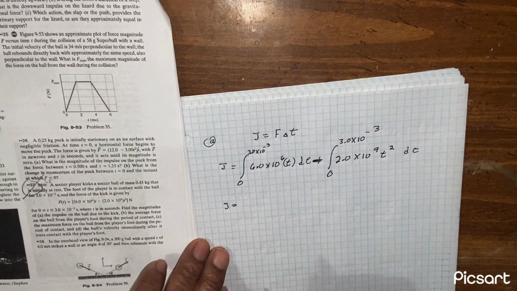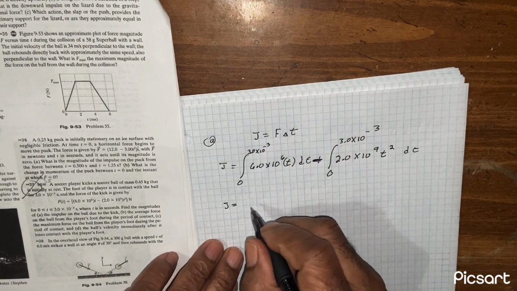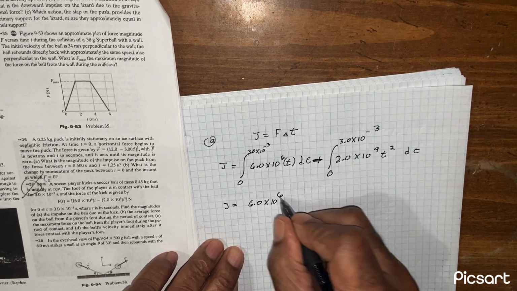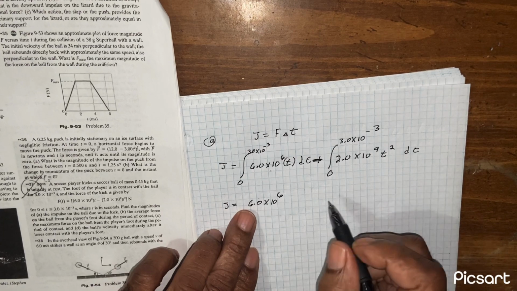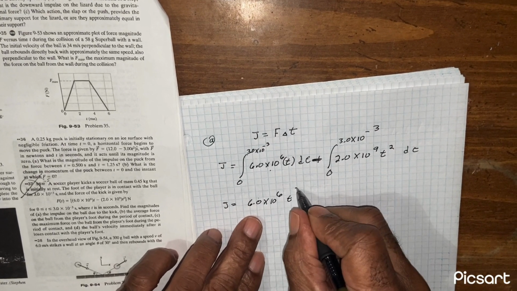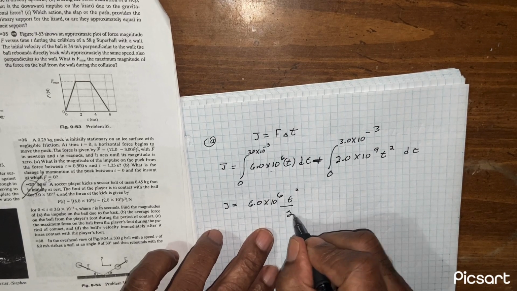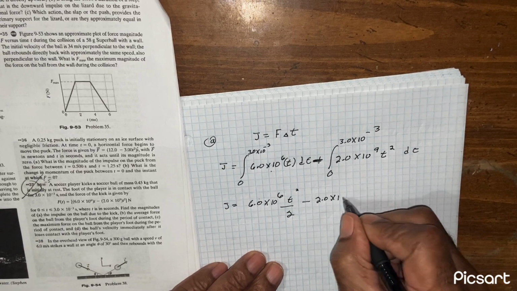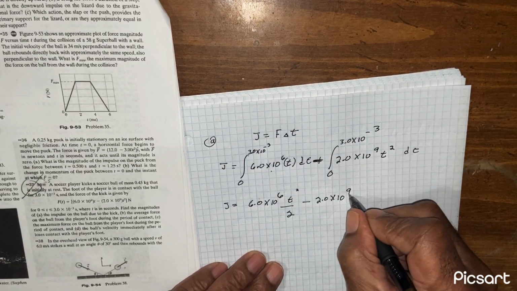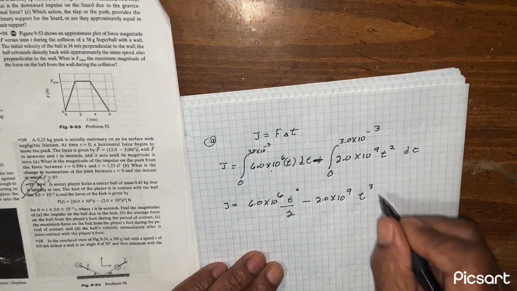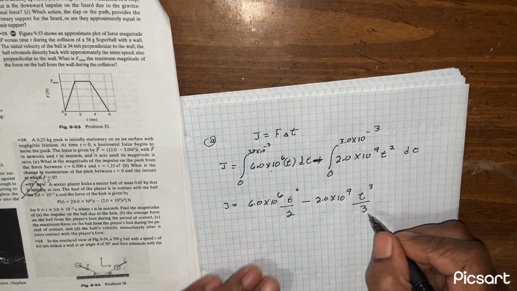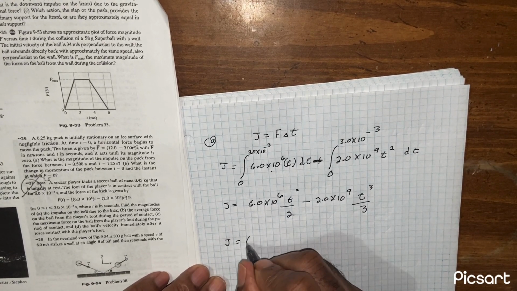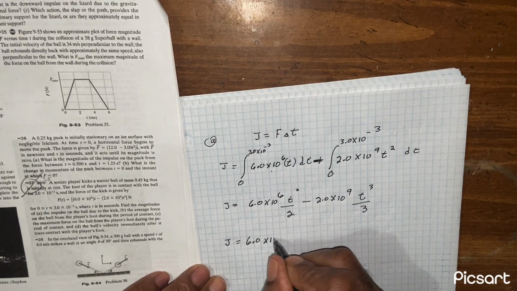is going to equal 6.0 times 10 to the 6, that's just the constants, t squared over 2, minus this constant 2.0 times 10 to the 9th, t cubed over 3. So J is going to equal 6.0 times 10 to the 6.